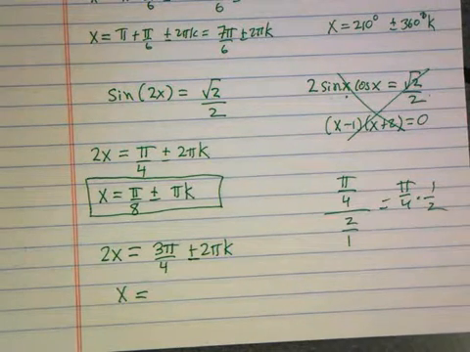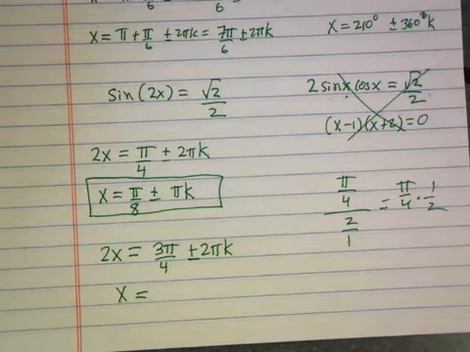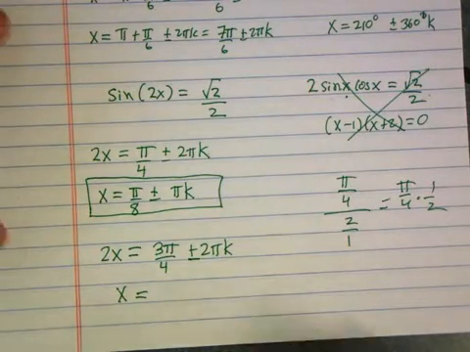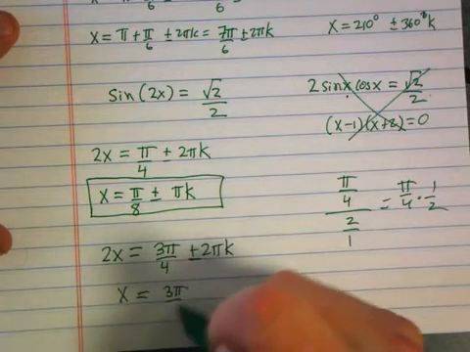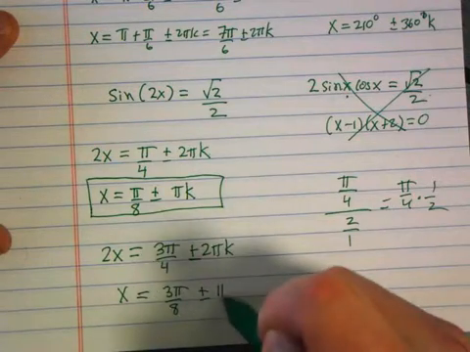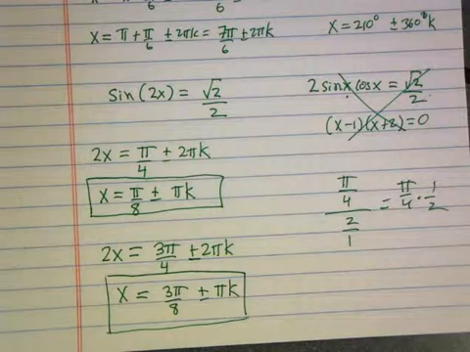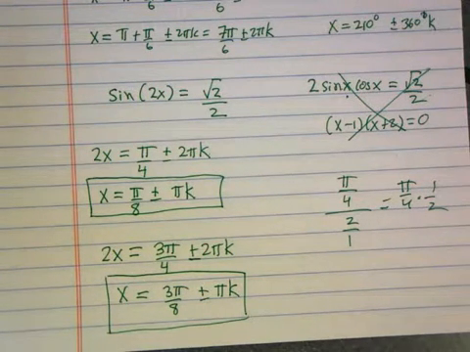How do you take 3 pi over 4 and divide it by 2? Flip it and multiply by 1/2. So you get 3 pi over 8 plus or minus pi k. There's the other half of the answers. So what is pi over 8 for?